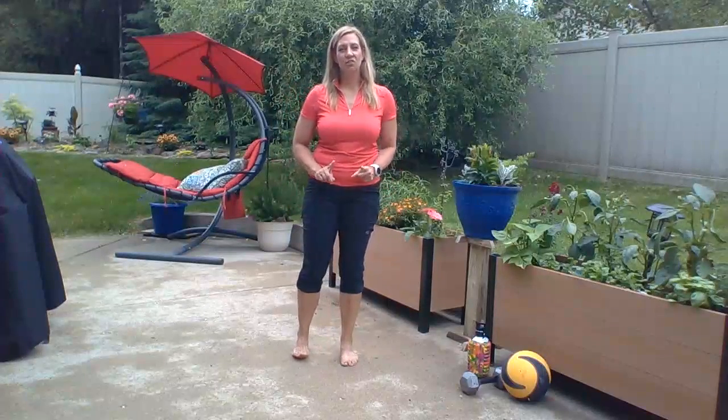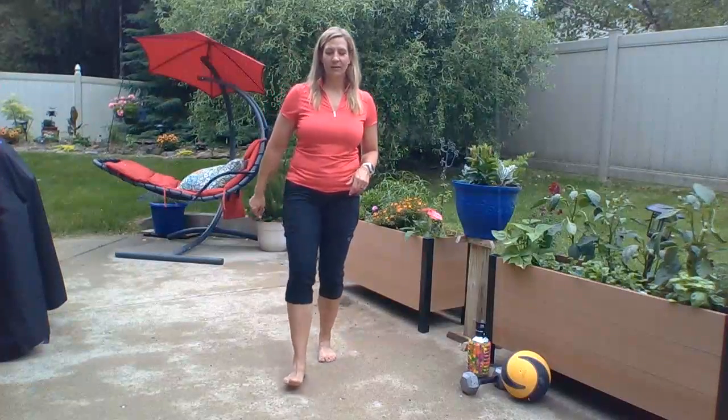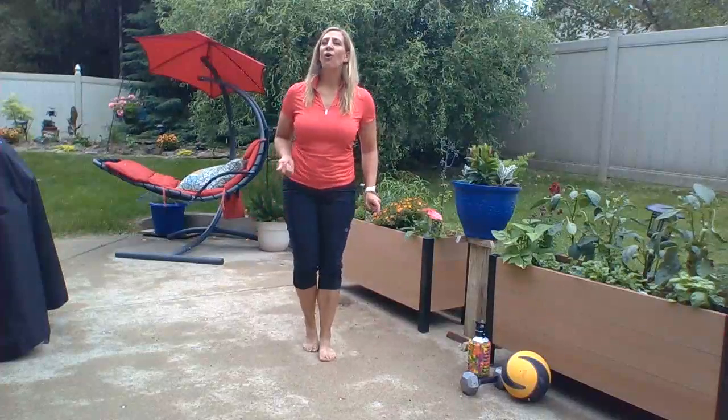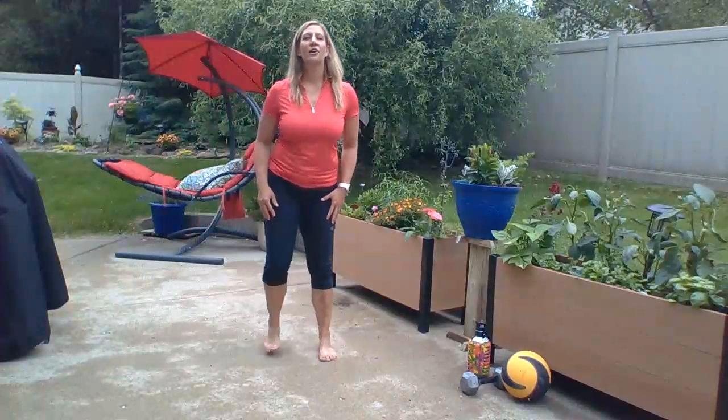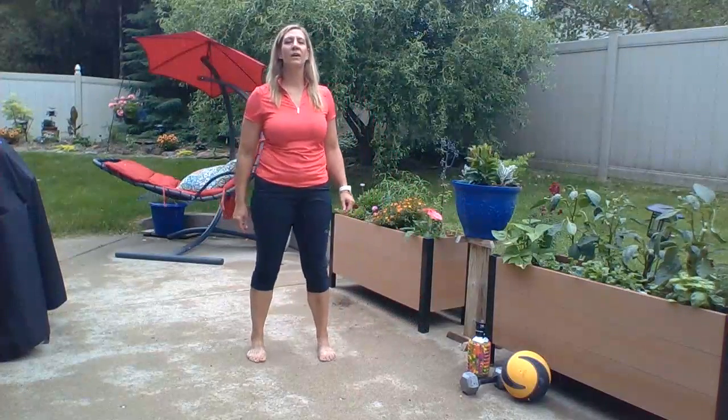Okay? Now, let's switch legs first. You're going to forward lunge, home, backwards lunge, home, side lunge, home, kind of a curtsy lunge, home, turn, and back home.